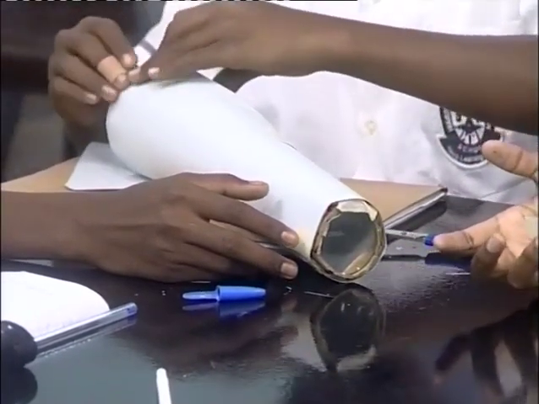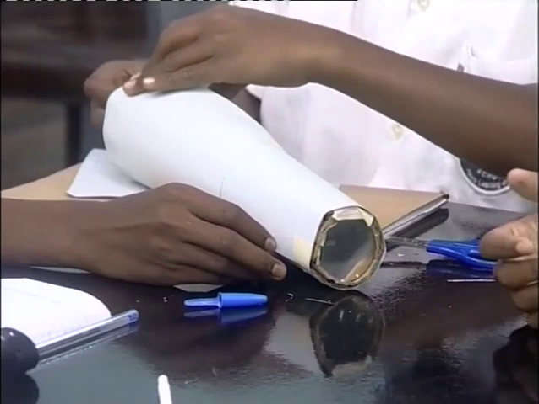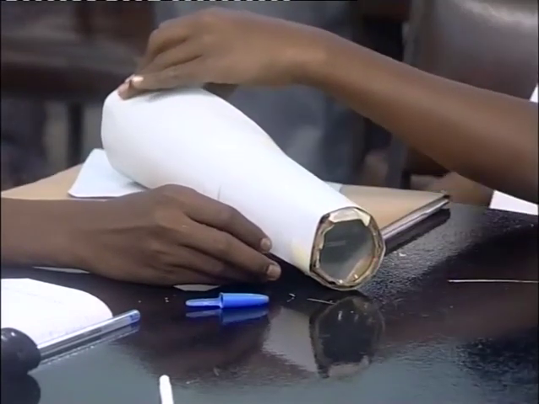The third step is to test the telescope if you have finished the model.